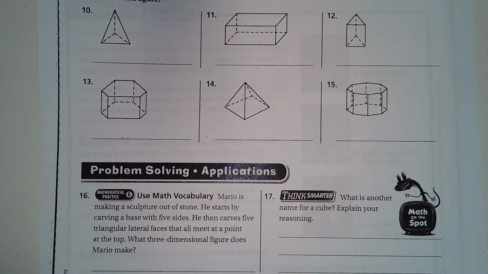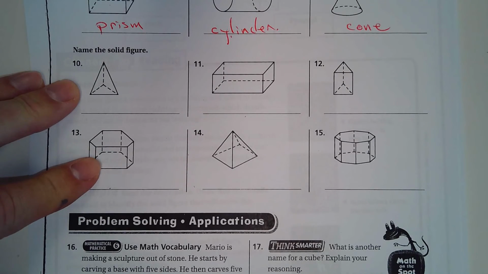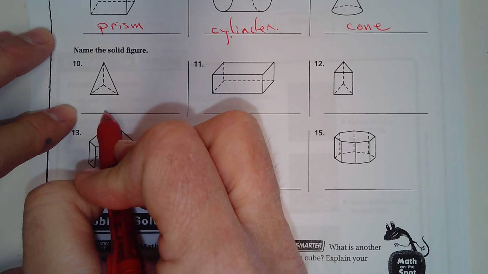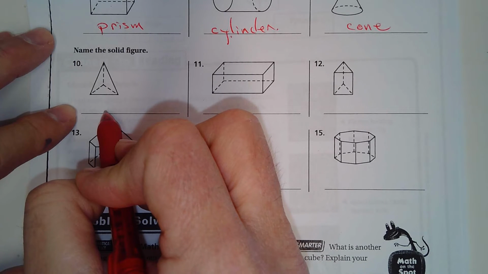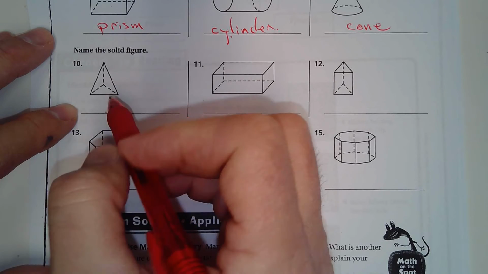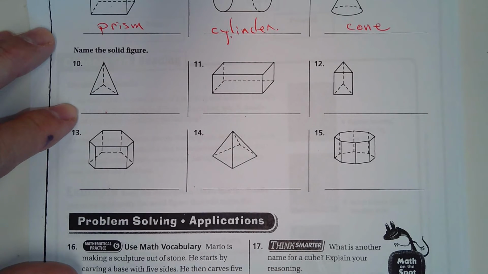Mr. Malamed, number 10. What do you think? Still thinking? No, let me give you... find the page. Trying to find the page. Yeah, he's just trying to find the page. Haven't you been following along? What have you been doing?